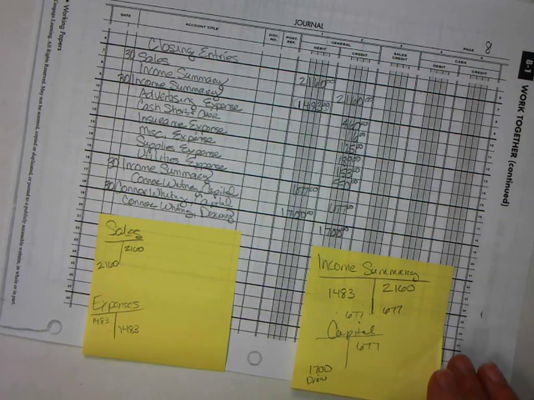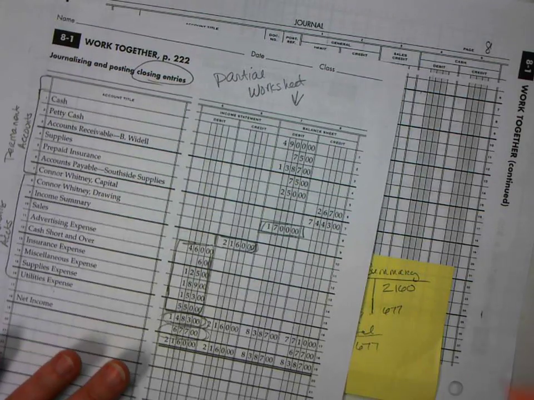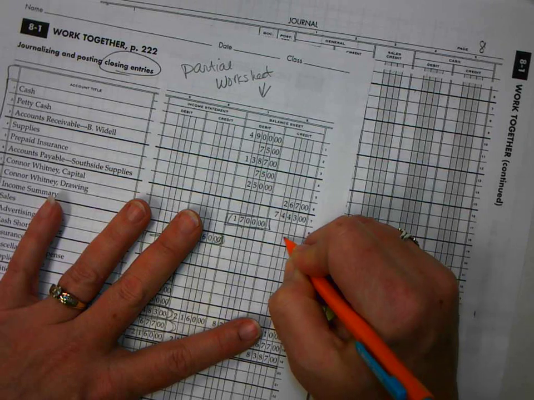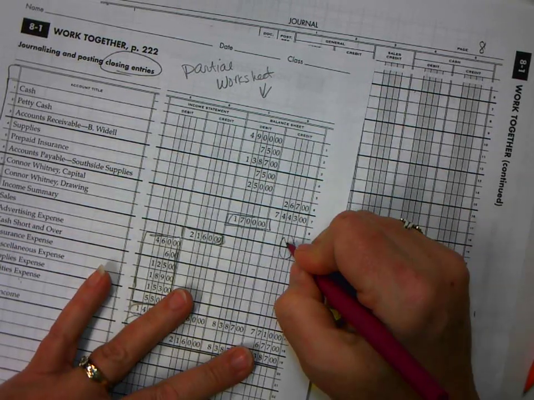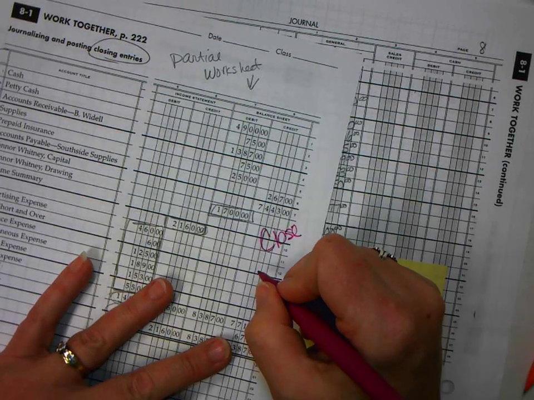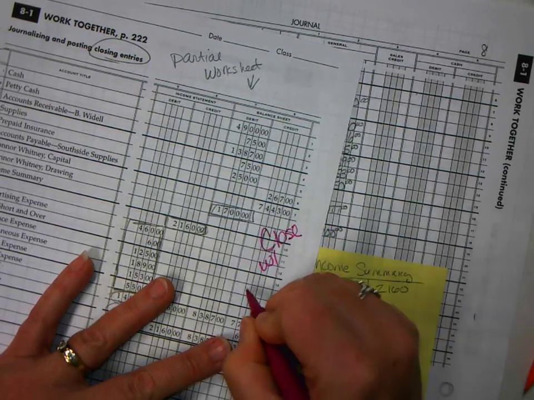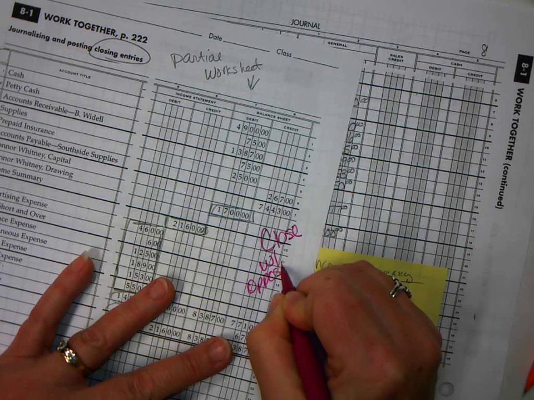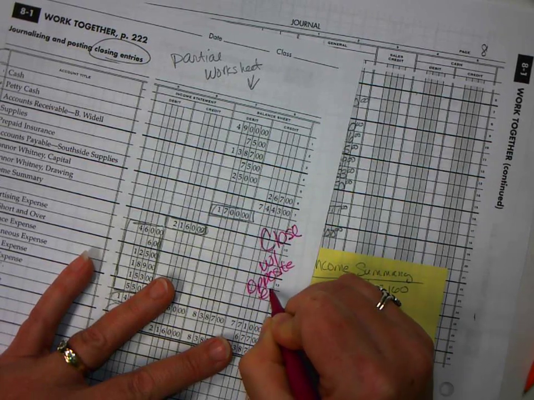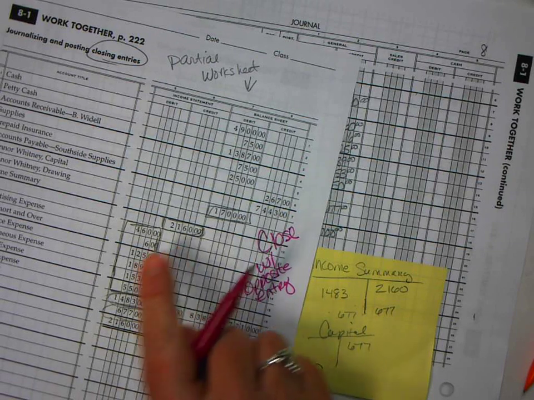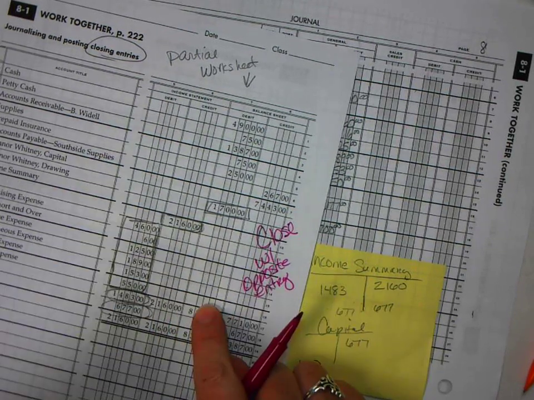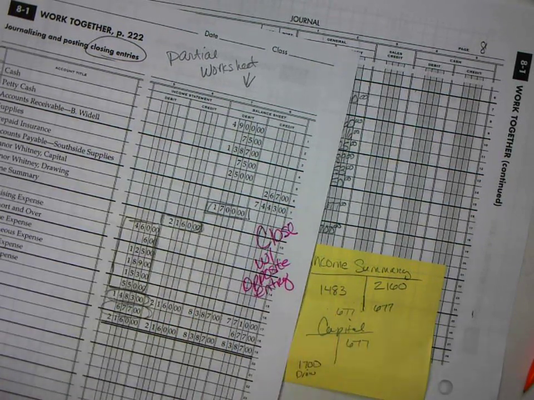Okay, so let's add a note here. You have to close with an opposite entry. Does that make sense when I say opposite entry? If it's a credit here, you have to debit. If it's a debit here, you have to credit. That's how you close it.